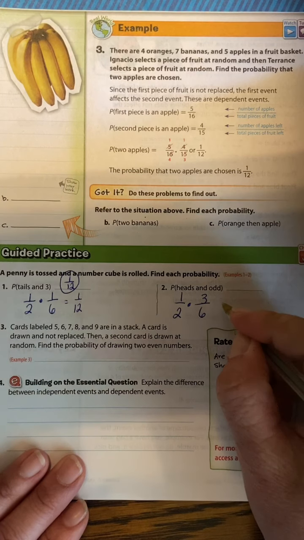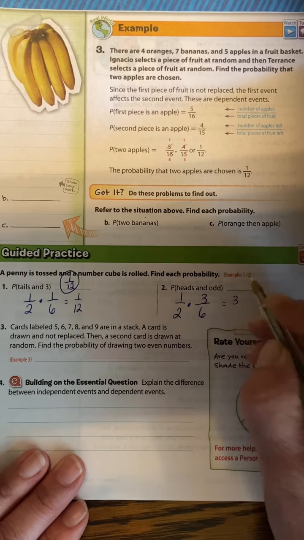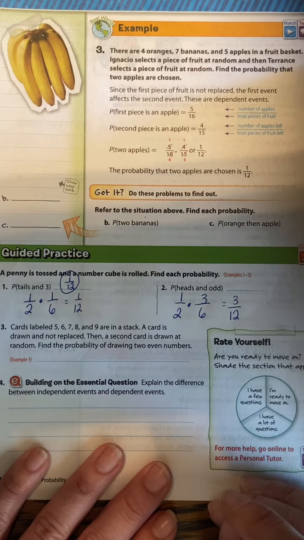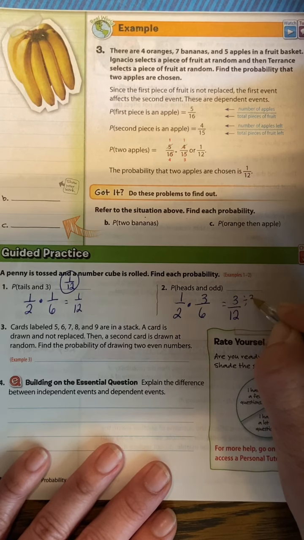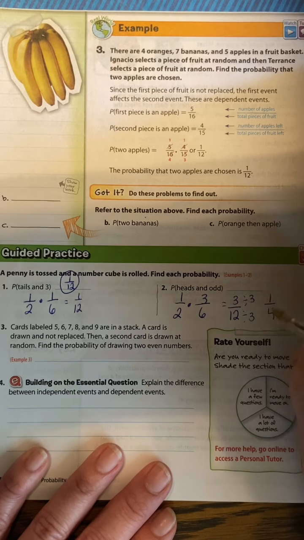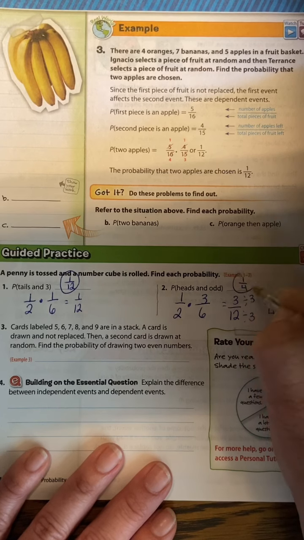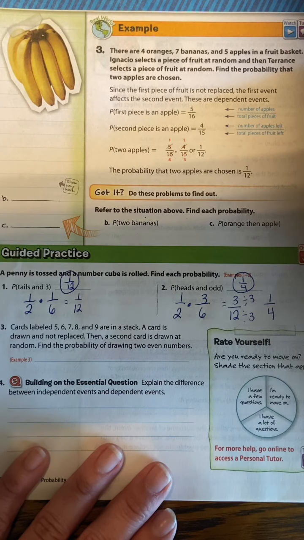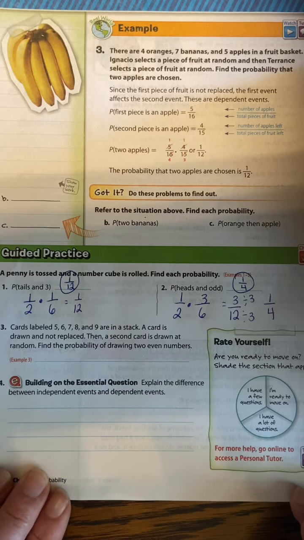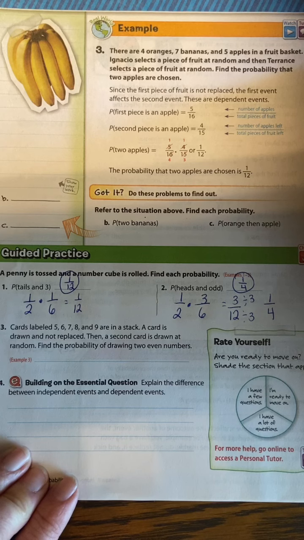1 times 3 is 3. 2 times 6 is 12. And we want to always simplify our answer. We know that we can divide both 3 and 12 by 3 to get to 1/4. So a 1 in 4 chance, which you should be connecting to a 25% chance of tossing heads and then rolling an odd number. So these were independent events because one had nothing to do with the other.